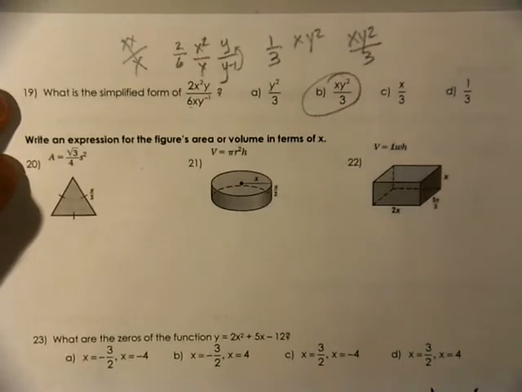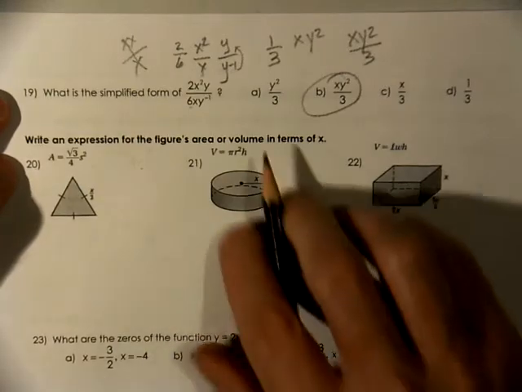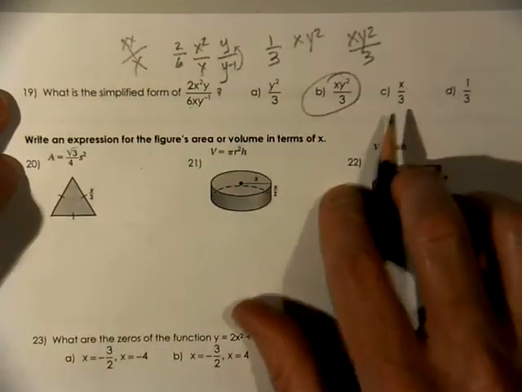Looks like the answer is B. Don't guess your way through it. Do the calculation. Identify the correct answer. Understand why the other ones do not work.